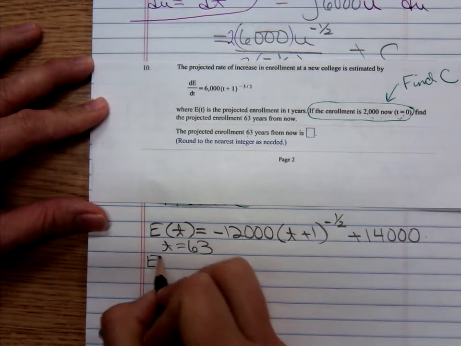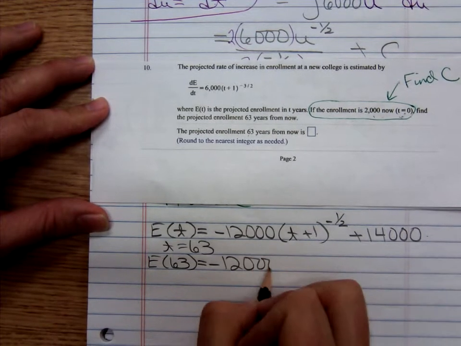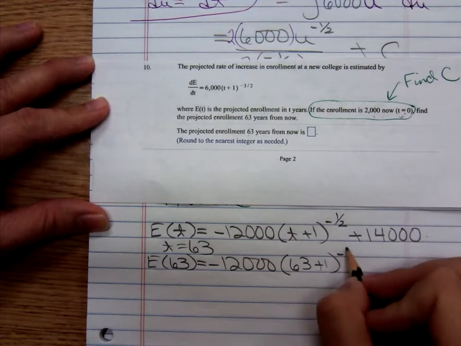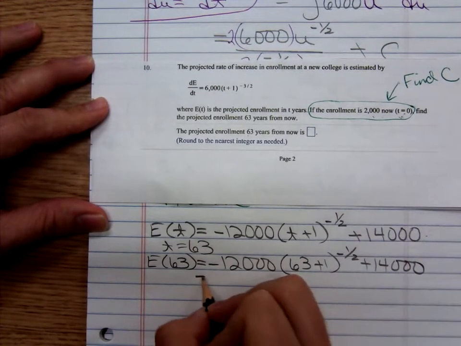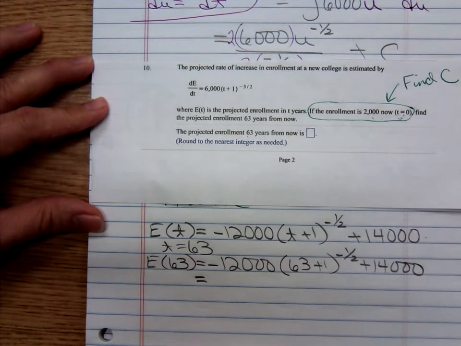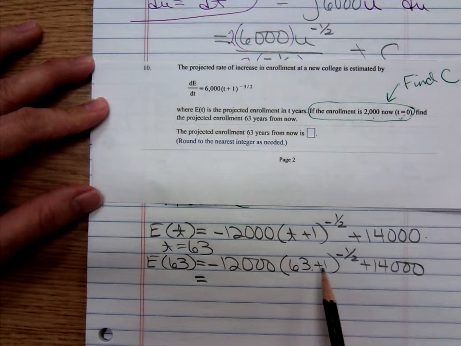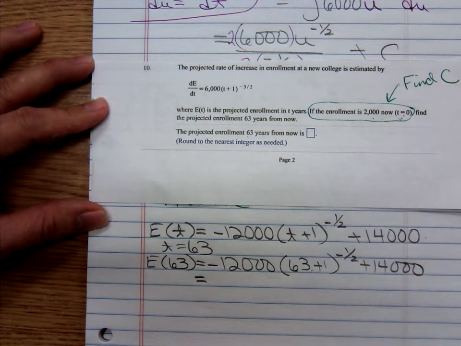E of 63 is equal to negative 12,000 times 63 plus 1 to the negative 1/2 plus 14,000. You may want to use your calculator on this. That's 64. The square root of 64 is an 8. So that's a negative 12,000 divided by 8 plus 14,000.